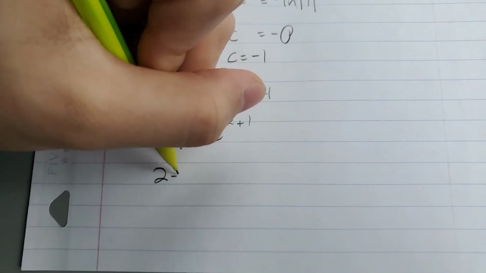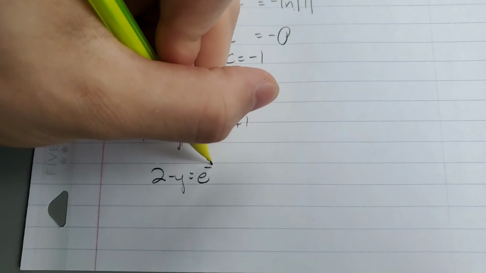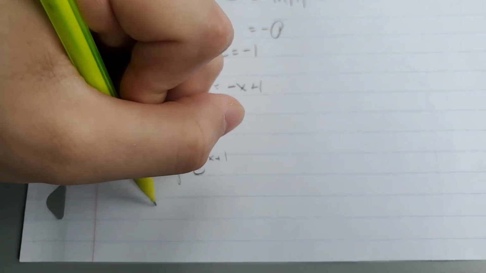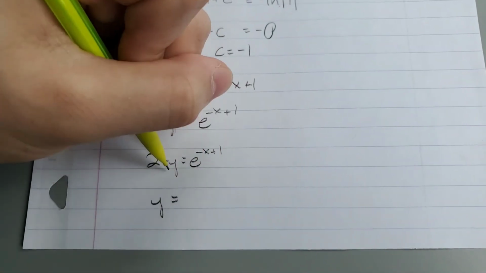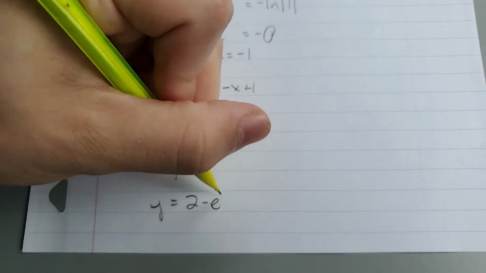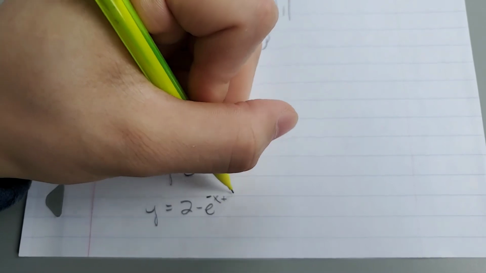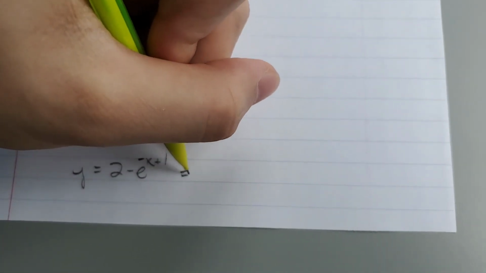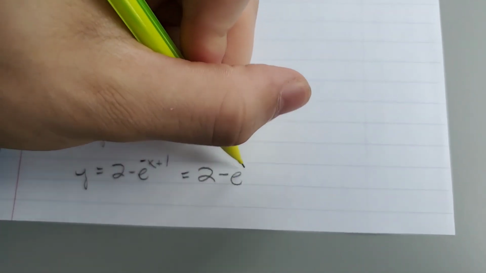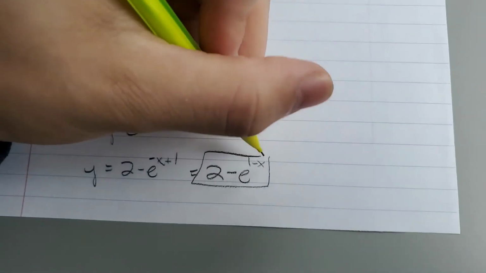So we're going to have 2 minus y equals e to the negative x plus 1. And therefore y is going to be 2 minus e to the negative x plus 1. And if you just want to rewrite it, you could say 2 minus e to the 1 minus x. And that right there would be your answer.